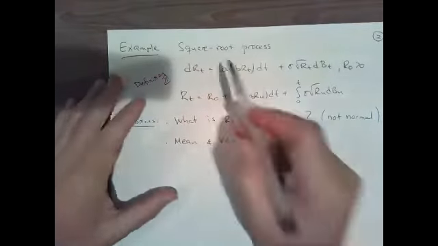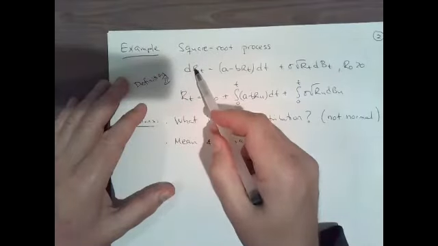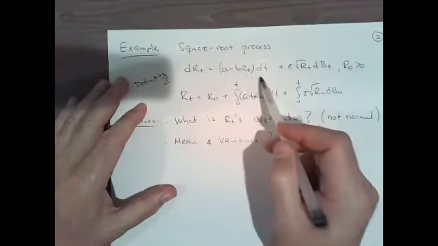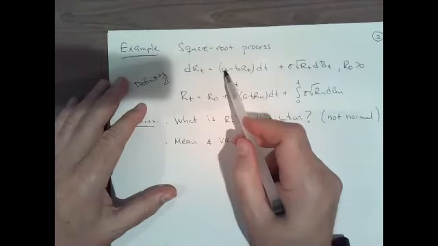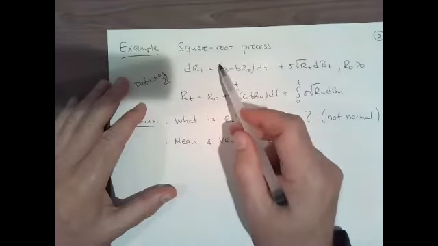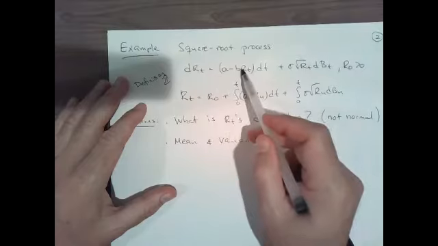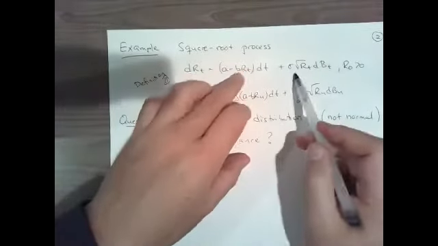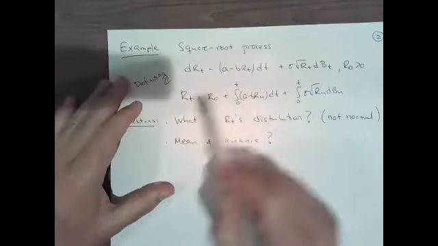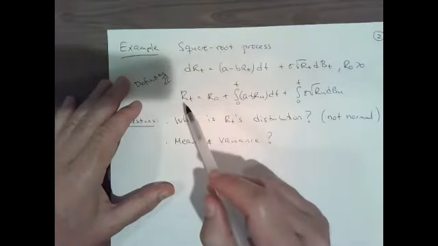So for example, if a is positive, that means that the change in R when it gets down to 0 is going to be positive. So then it comes back up. Every time it gets down to 0, these terms that involve R drop out, and I'm left with a dt. So if a is positive, it shoots back up.